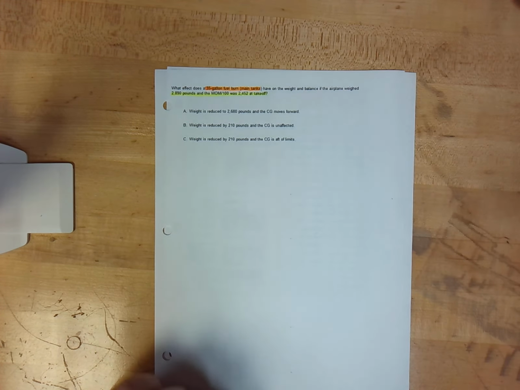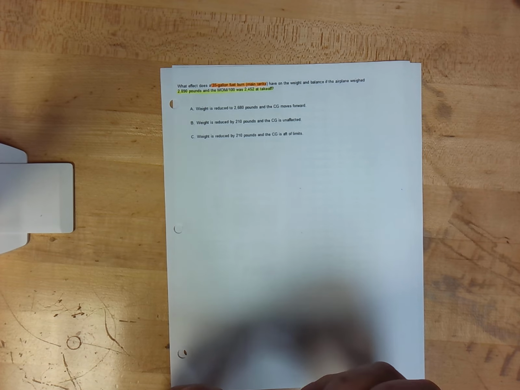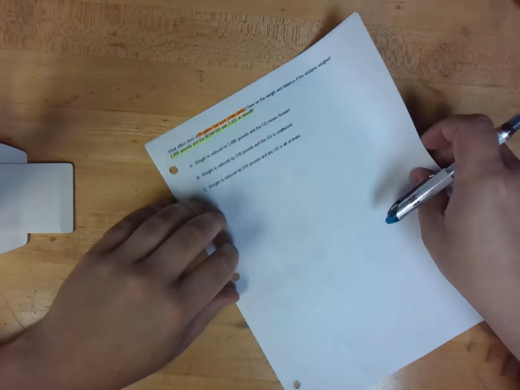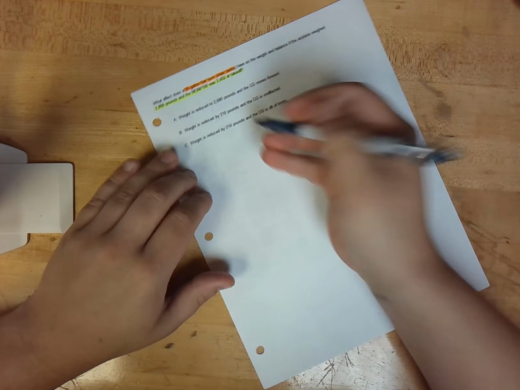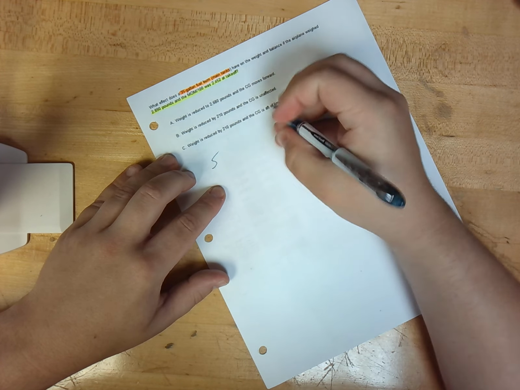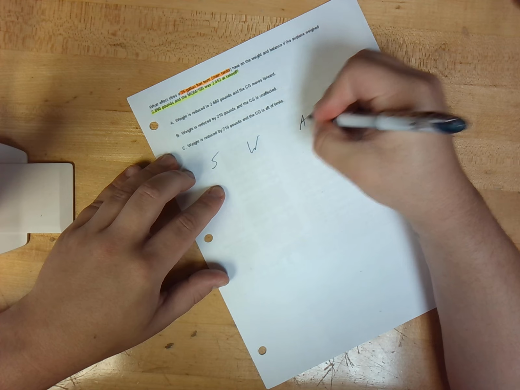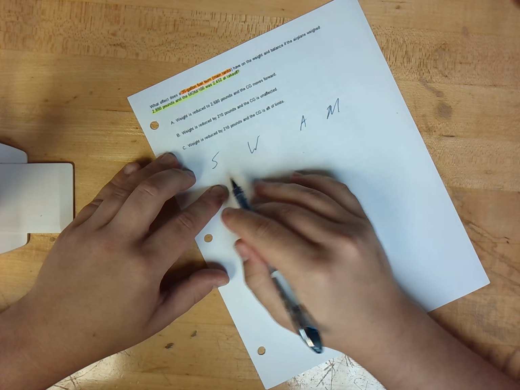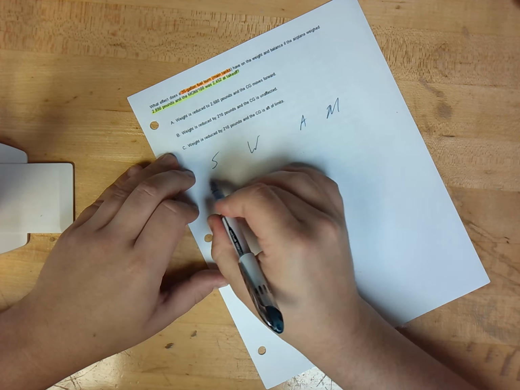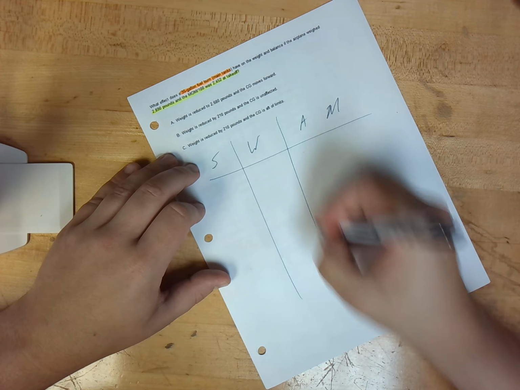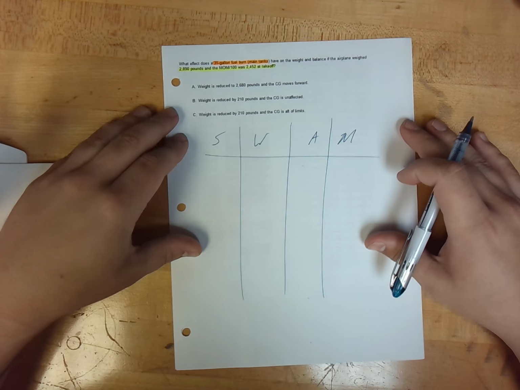The first step in weight shift problems after you've identified your information is the same as any other weight and balance question. Make yourself a table. And that table is going to be titled as such: SWAM, for station, weight, arm, moment. Just like that.